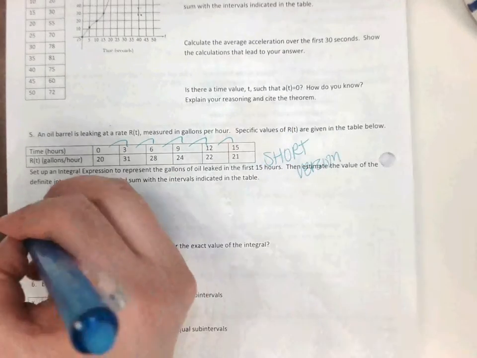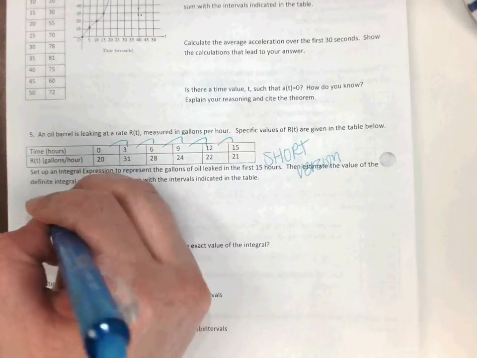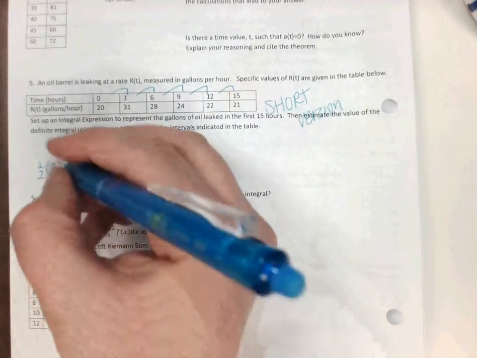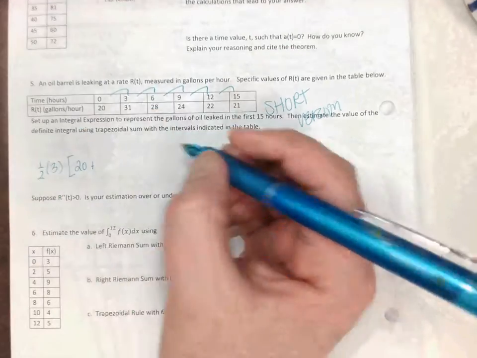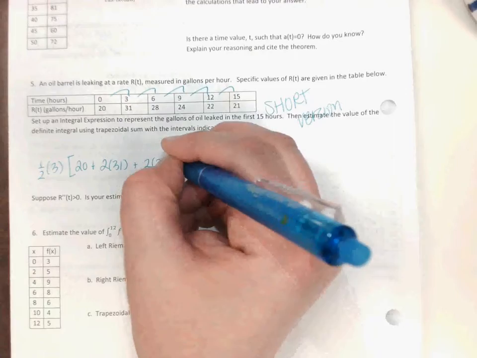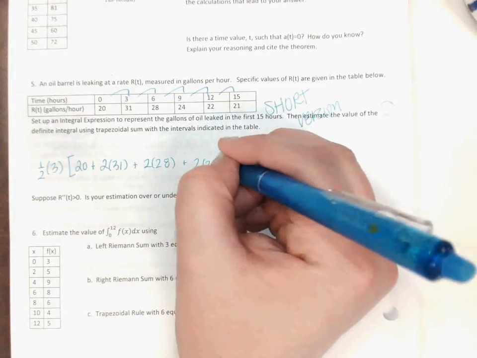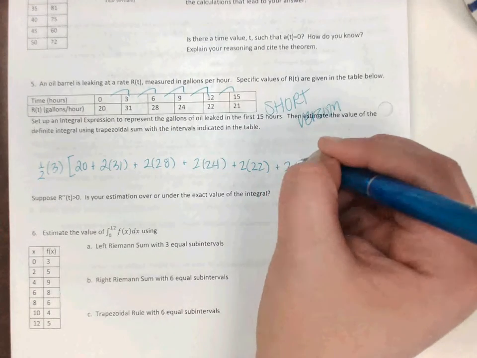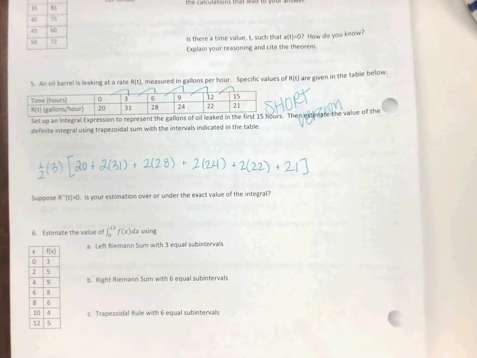So I'm going to do 1/2 times 3. And then I'm going to add my bases. But remember, the first one and the last one count once. All the middle ones count twice. So I'll do 20 plus 2 31s, 2 28s, 2 24s, 2 22s, and then 1 21. You can only do the short version though when your delta x is always the same.